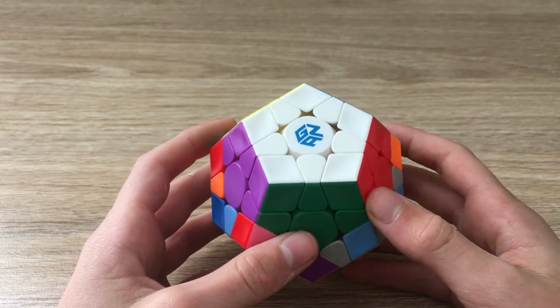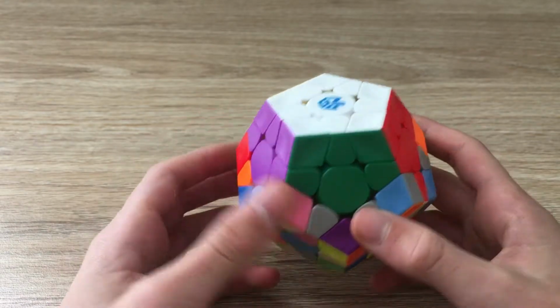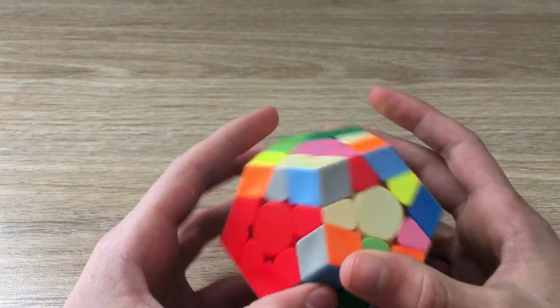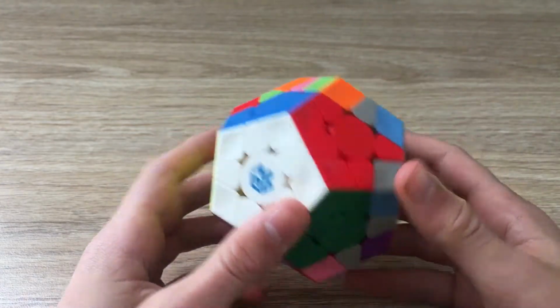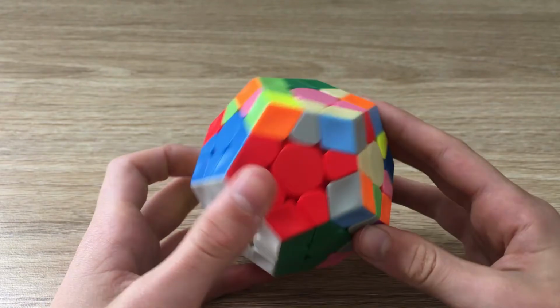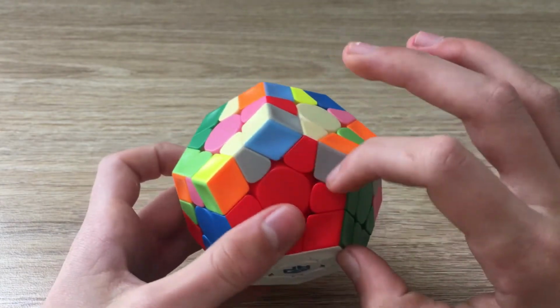The next step in solving the Megaminx is to solve your S2L. S2L stands for your second two layers, and it's basically the rest of the cube except for the last layer. So how we're going to do this is we're going to work color by color. First, I'm going to choose, for example, the red color.